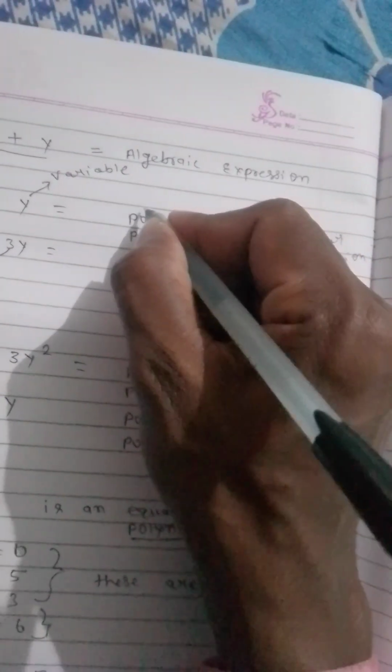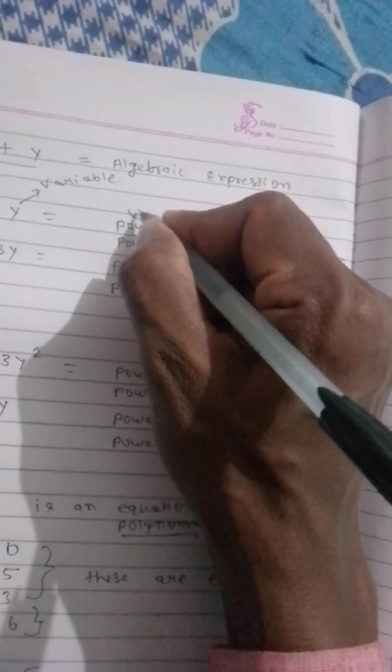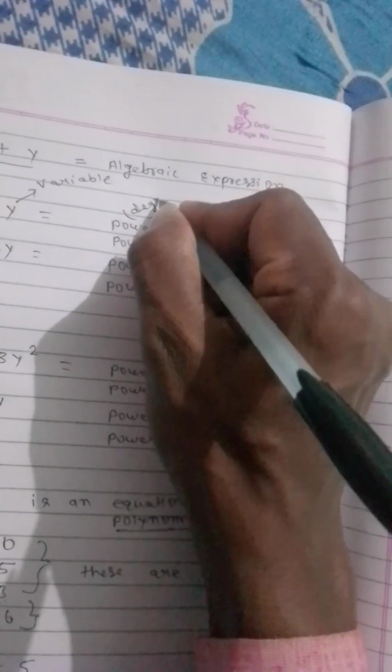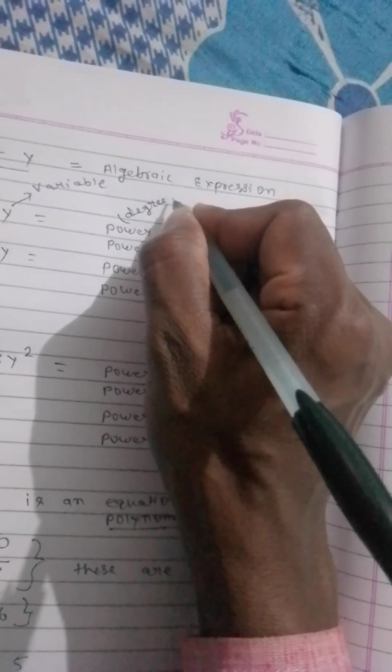And before proceeding, I want to make it clear that this word power is also known as degree and index. Okay.